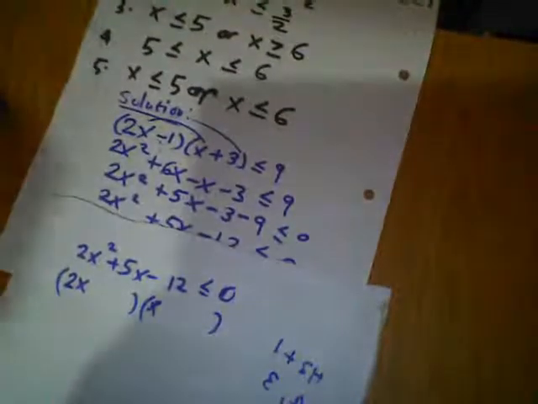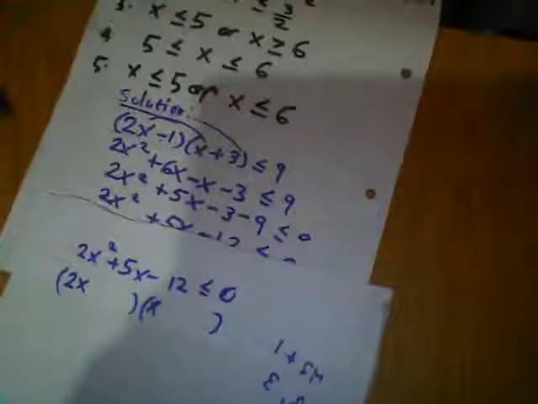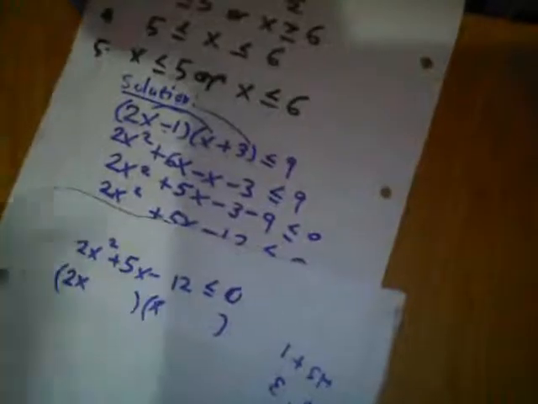When you multiply, it equals 2x squared. Now we think of which numbers give me negative 12. It could be 6 and 2, which multiplied give 12. 4 and 3 also give us 12, or 1 and 12 also give us 12. So let's try all of them. Okay, if I try, remember this is positive here. Let's say 4 and 3.